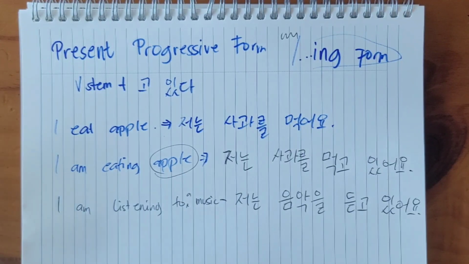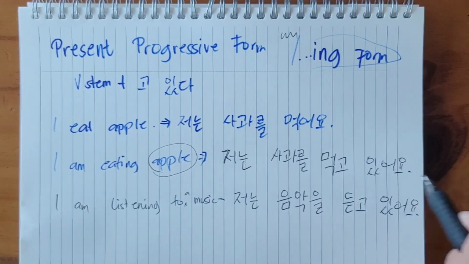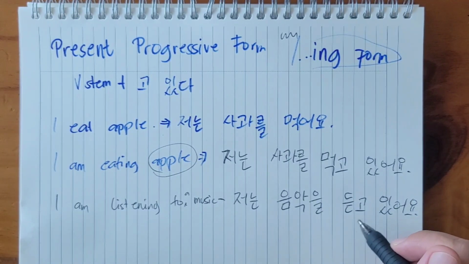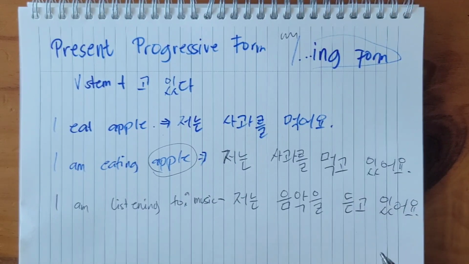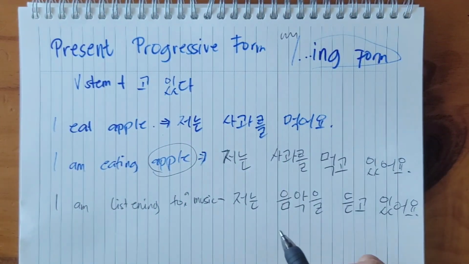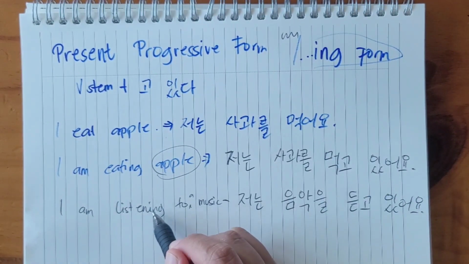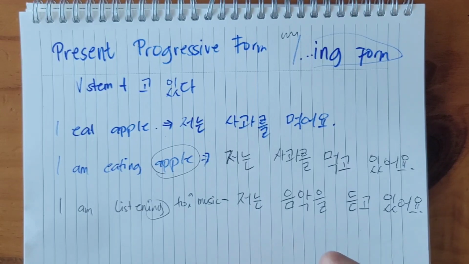Ito yung importante na marami tayong alam na mga vocabularies, mga words. Kasi sa Korean language, meron silang mga verb endings. Gaya nito, 먹고 있어요. So, marami pa yan. And dinudugtong lang yan siya sa mga base words natin. So, for example, to listen is 듣다. To make it into present progressive form, 저는 음악을 듣고 있어요. So, I am listening to a music. So, dito yung ing, diba?